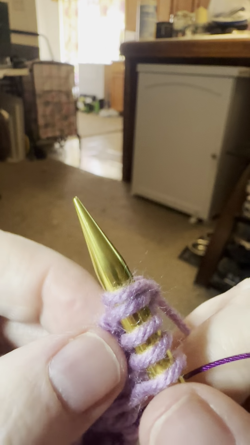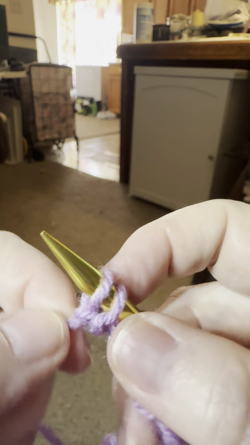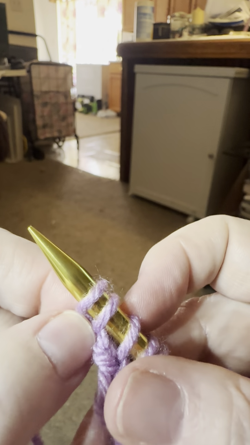And more than likely you do have a number to cast on. If you're doing the V-neck, you won't unless you're going to do this type of join. Okay, because that one's not going to be seen, okay?